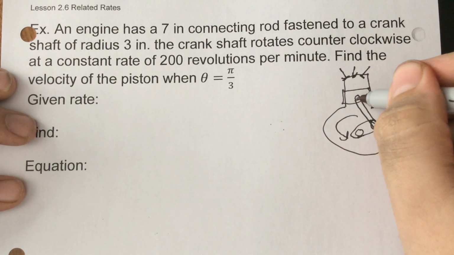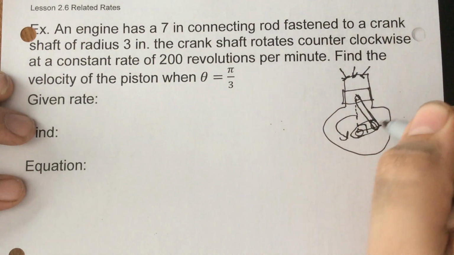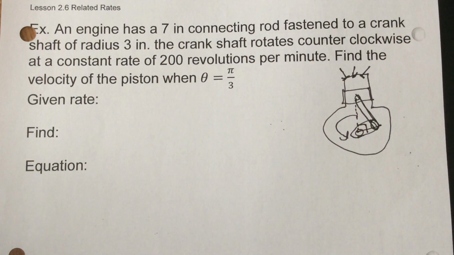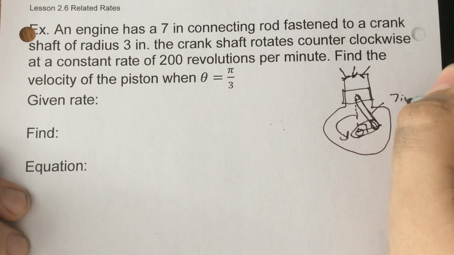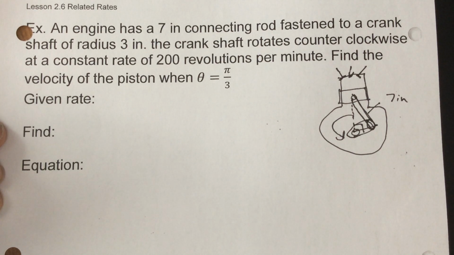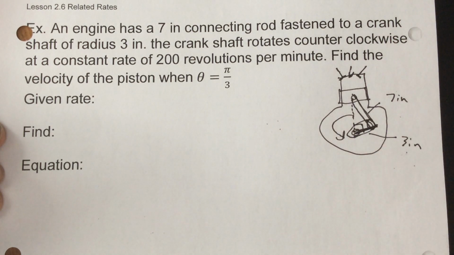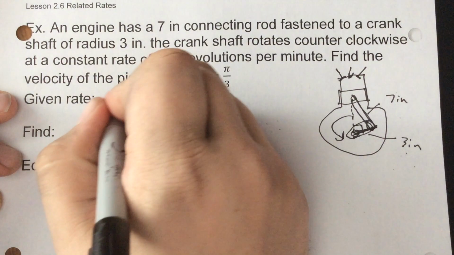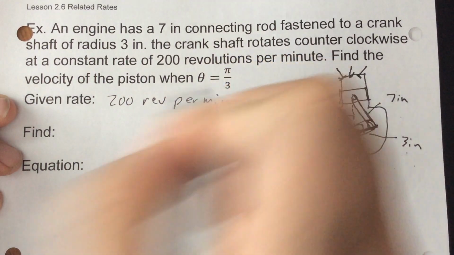So what we're really forming here, if I come down like this, is a right triangle with this. Well, not quite a right triangle, but it's forming a triangle. So our connecting rod is 7 inches. The crankshaft, so this width right here, is going to be 3 inches. And it's rotating counterclockwise at 200 revolutions per minute. So that's our rate, 200 revs per minute.